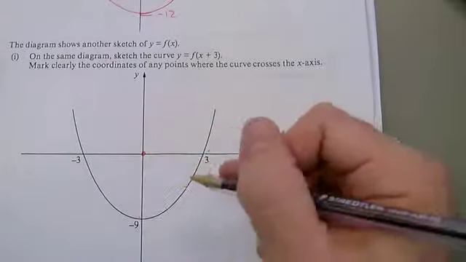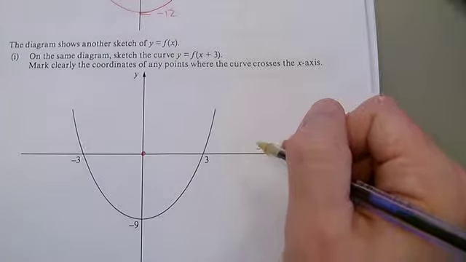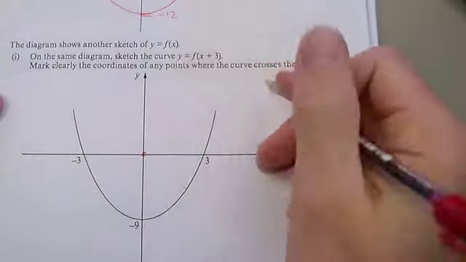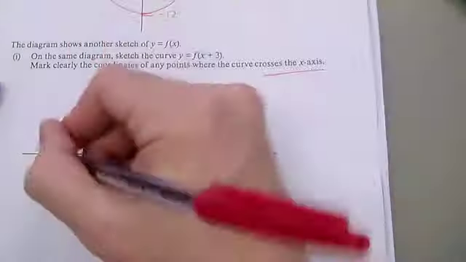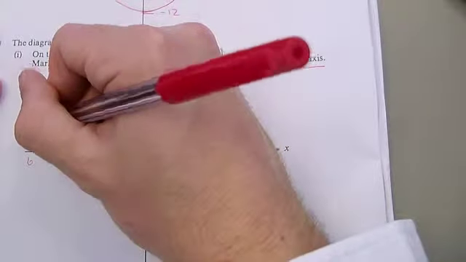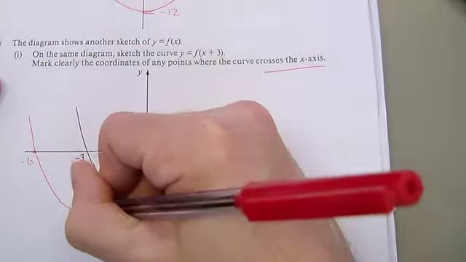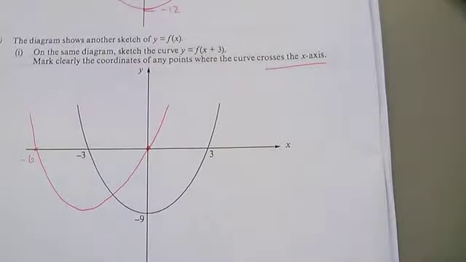That minus line, you've got no idea where it's going to cross now. The other thing you've got to be careful with, it says here, mark clearly the coordinates of the points where it crosses the x-axis. So can you see they don't really care about the y-axis. So this must be minus 6, and the curve should look identical, but just moved along. Okay, something like that.